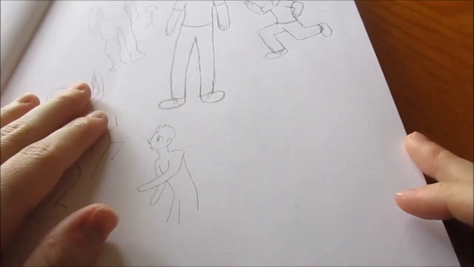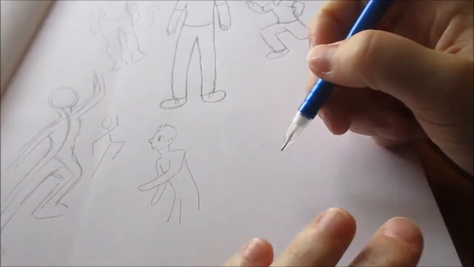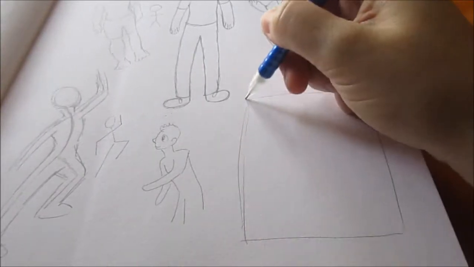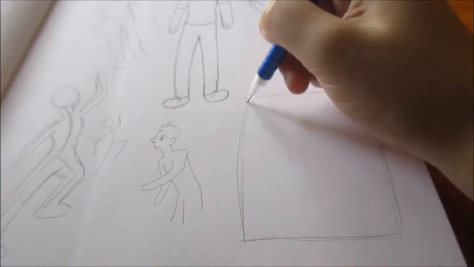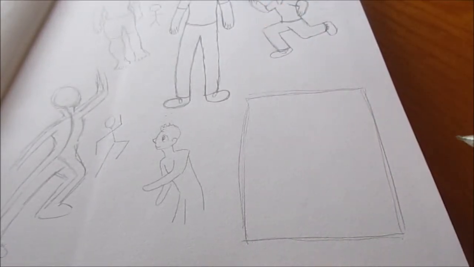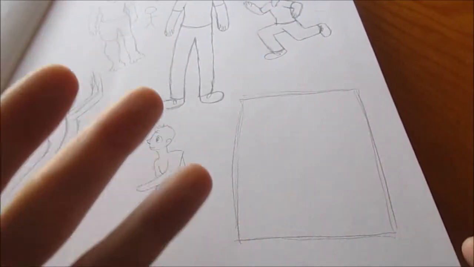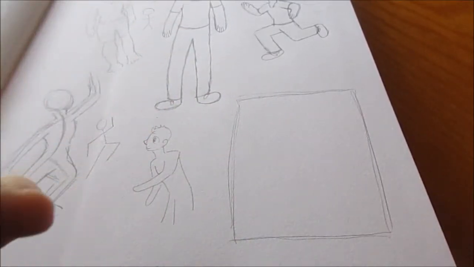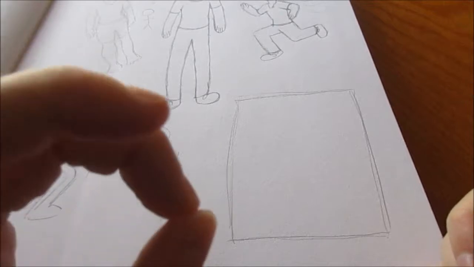Hey guys, I want to talk a little bit about composing a picture. So we're talking about Vermeer and how he drew people, and the people would be doing normal things and they would look normal, but the pictures would look really interesting because of the emphasis.